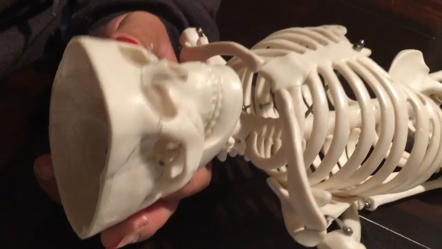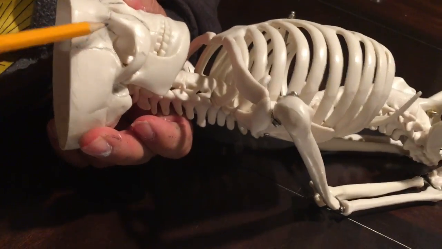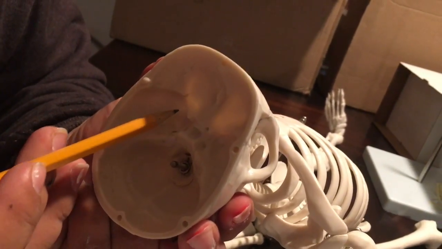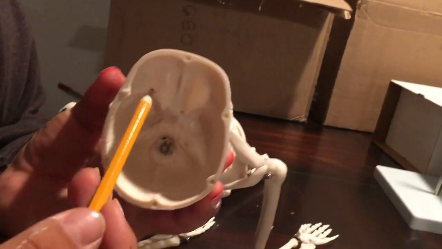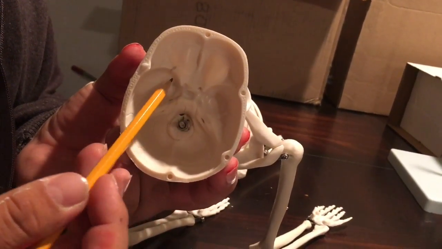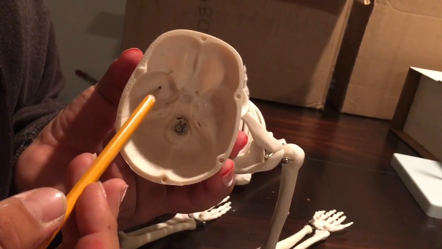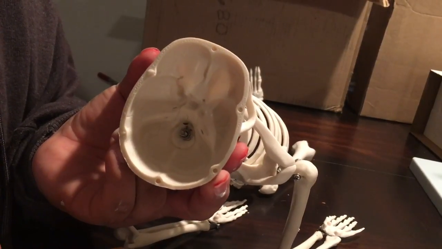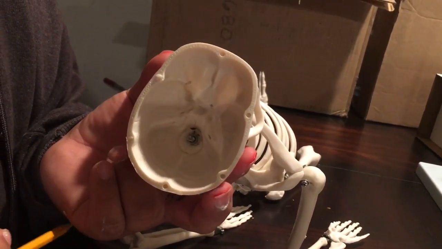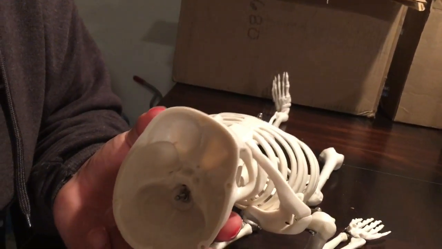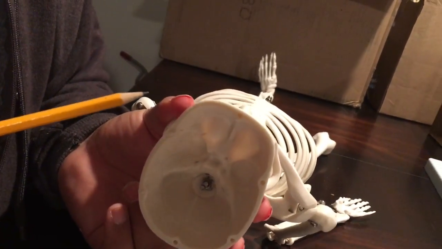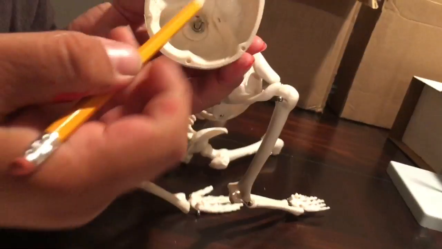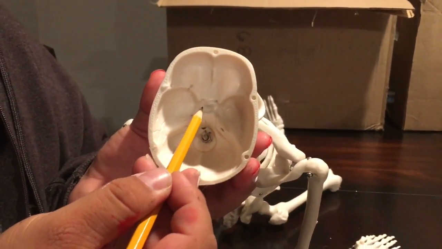After that, we have an internal view of the sphenoid, with the lesser wing here and the greater wing here, with the optic canal through there. What goes through the optic canal is the optic nerve and the ophthalmic artery. Then we have the sella turcica, which sits right here, where the pituitary gland is.